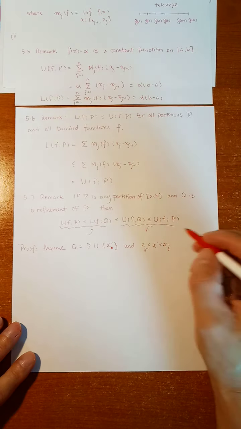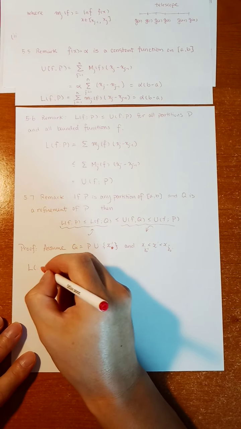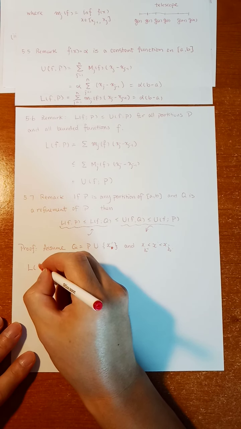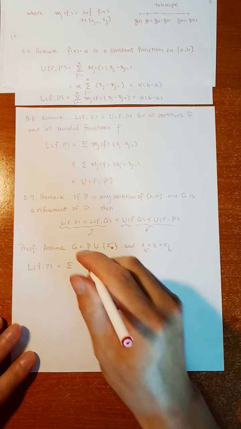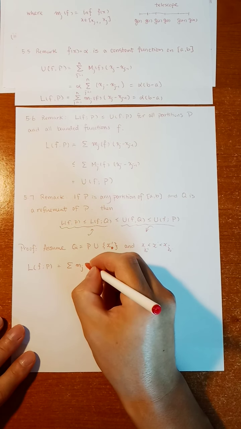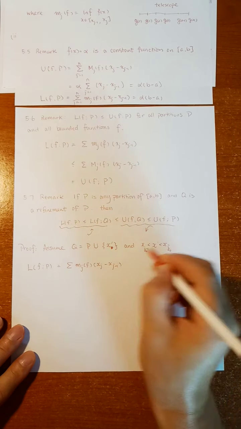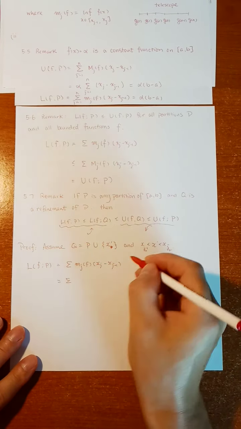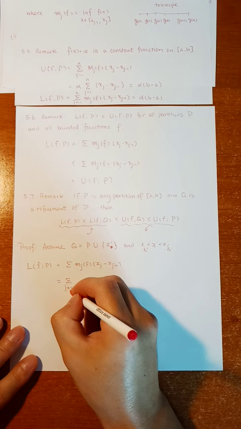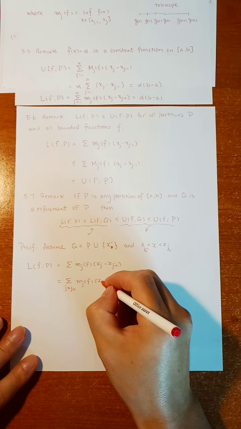Now let's look at this j_0. Then the L of f,P is the sum of m_j times (x_j minus x_{j-1}). And we break it: for j not equal to j_0, we have such stuff.